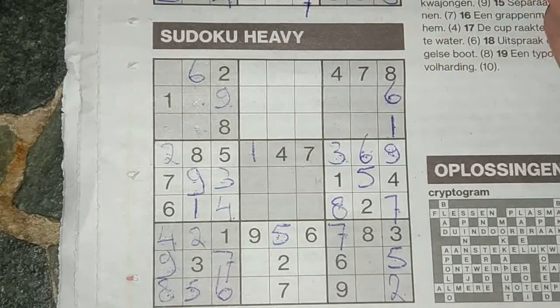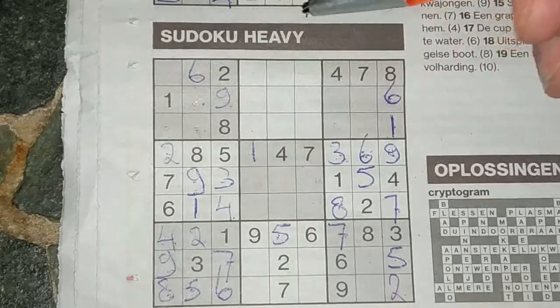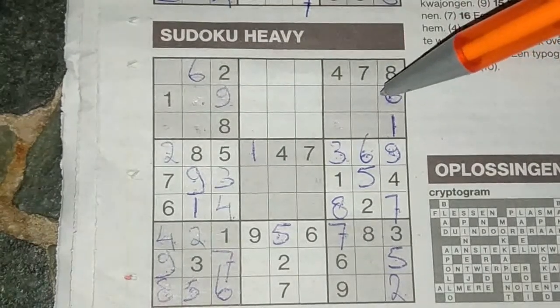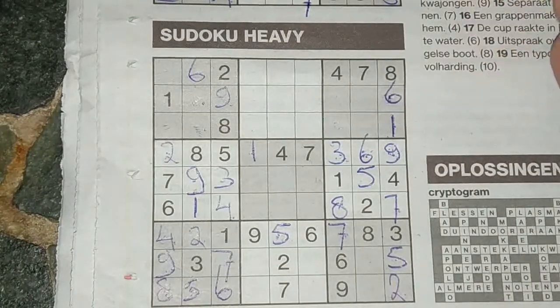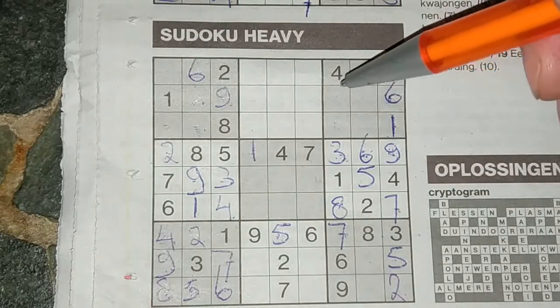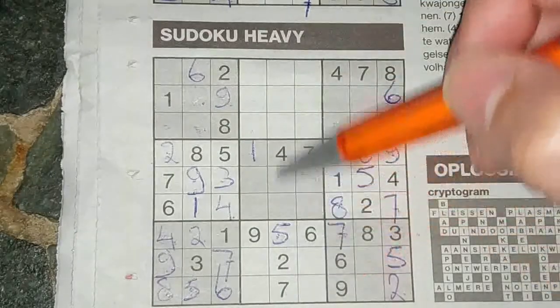All right. 7, 6, 7, 7. Yes. And now. Yes, in the middle column.